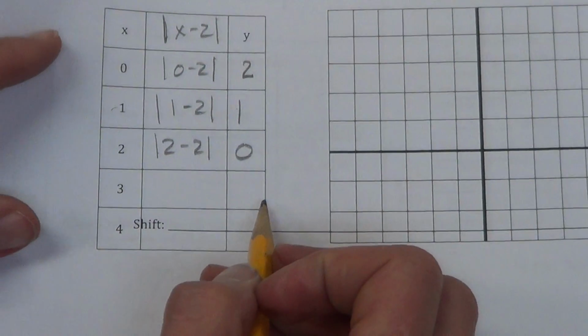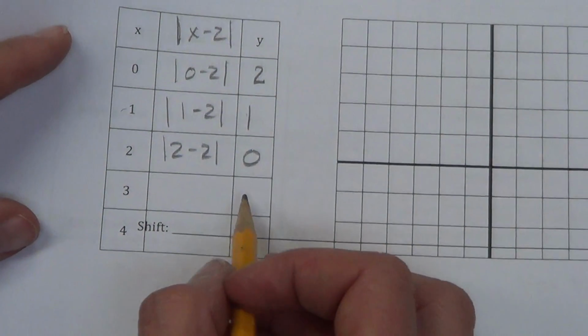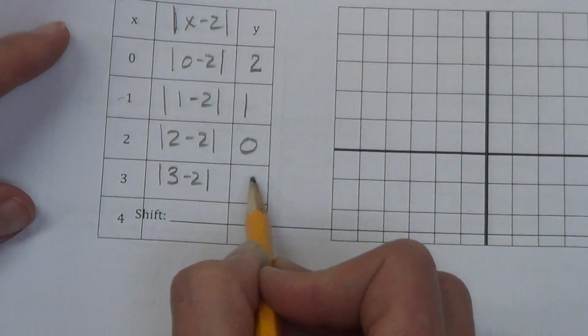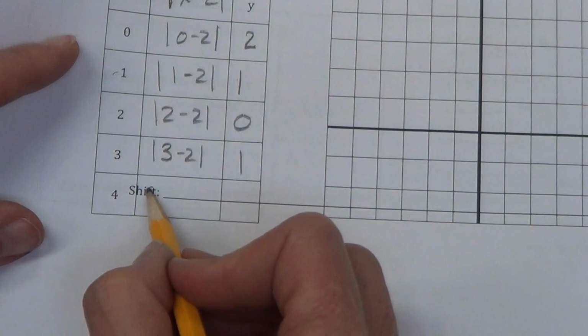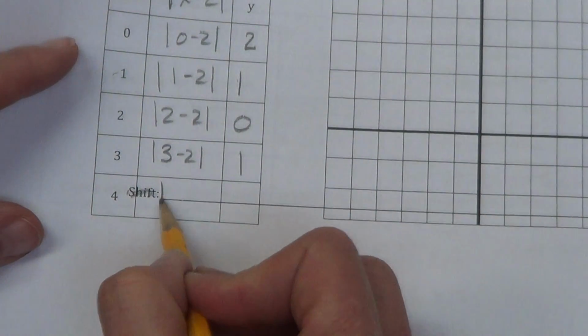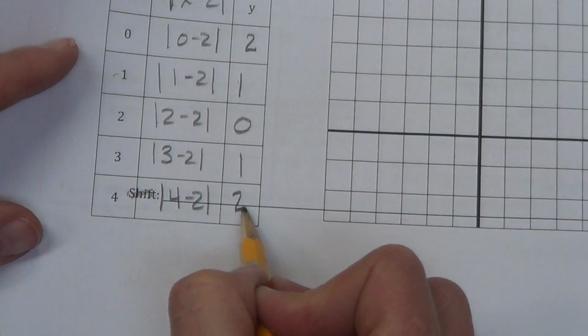No absolute value measurement because it's 0 units from 0. 3 minus 2 would be 1. Absolute value of 1 is 1. Sorry for the typo there. The absolute value of 4 minus 2 is 2. Absolute value of 2 is 2.